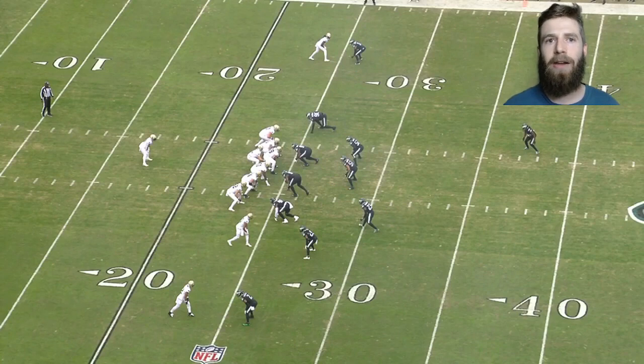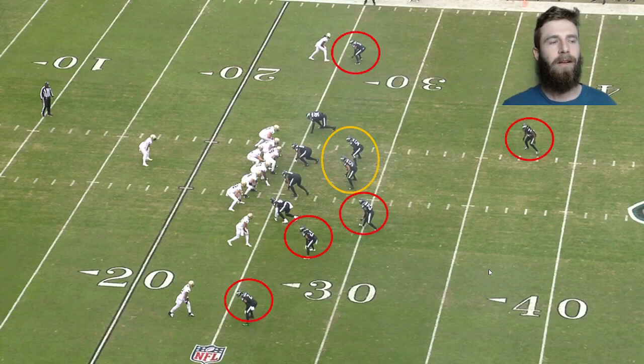Now you come up, and this time the Saints are in 11 personnel. They have 3 wide receivers. They've got 1 tight end. They've got 1 running back. So pause this video, take a look, and see if you can determine what personnel package the Eagles are in this situation. And so you can see here there's 2 linebackers on the field that are circled in yellow, and that gives us 5 defensive backs. And so this is a nickel defense. There's 5 defensive backs on the field to counter 3 wide receivers.